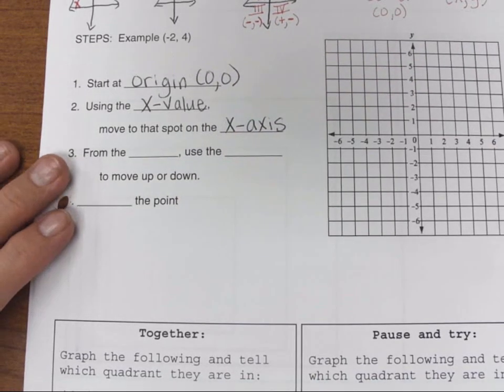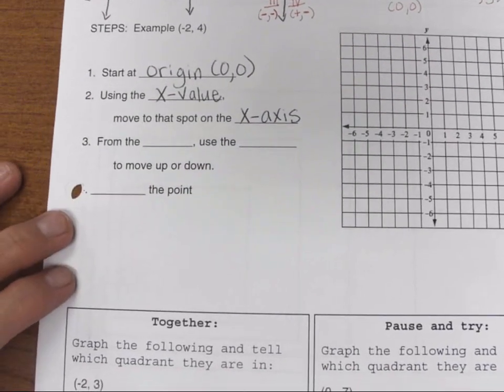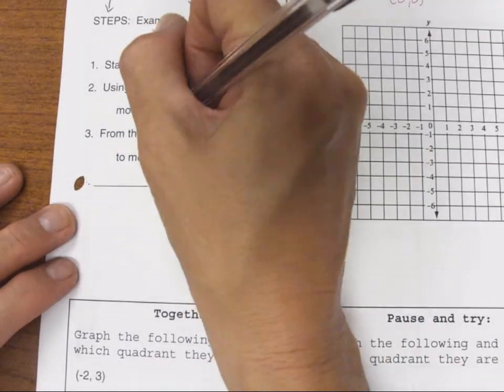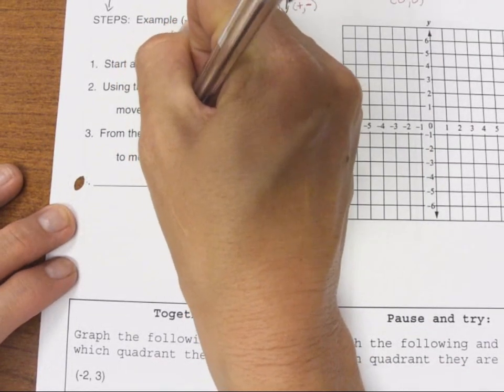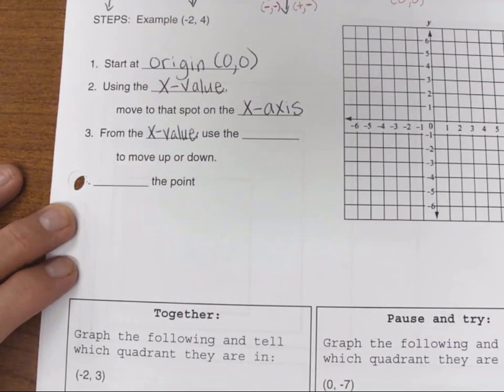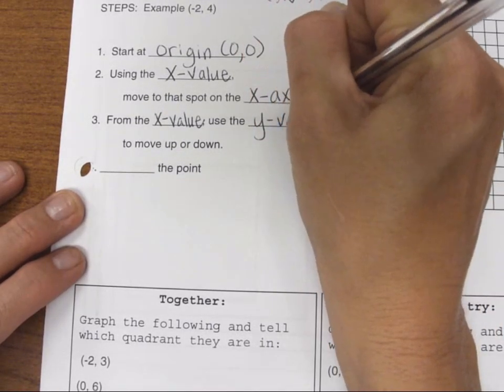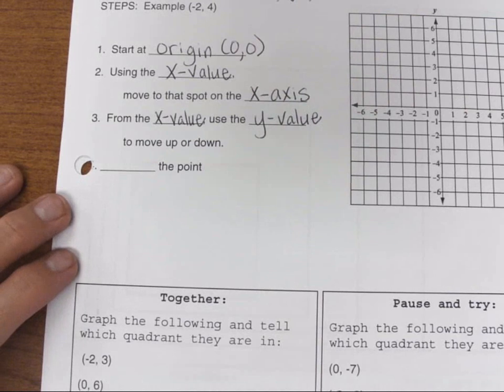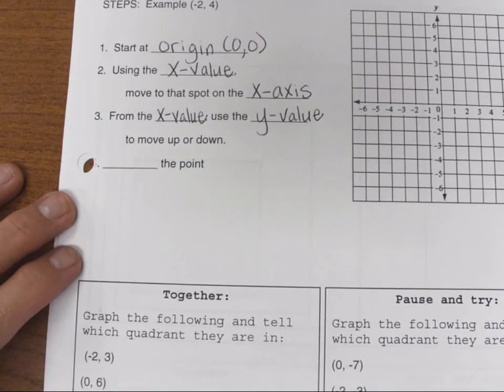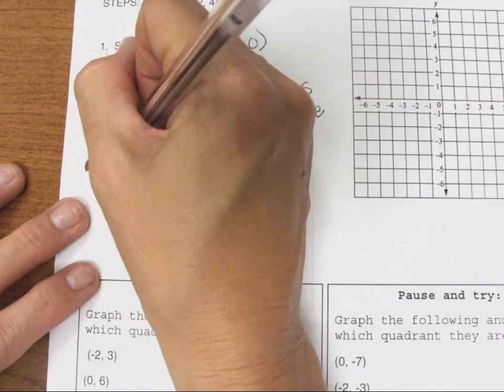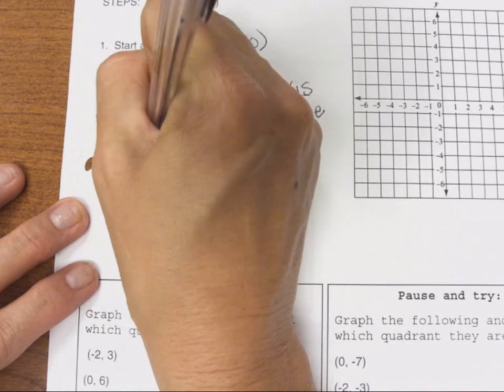This will make more sense in a minute when we actually do it. Step number 3, from the x value, use the y value to move up or down on that elevator. And then the very last step is to plot the point.